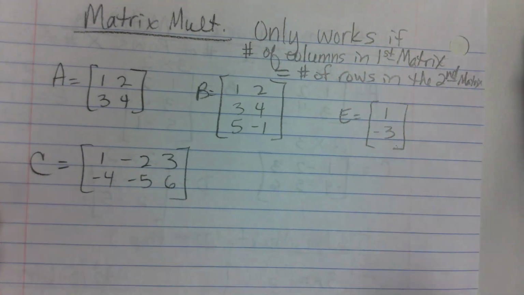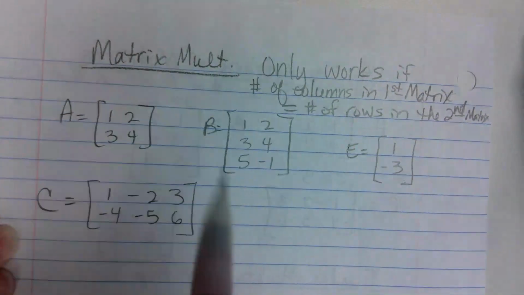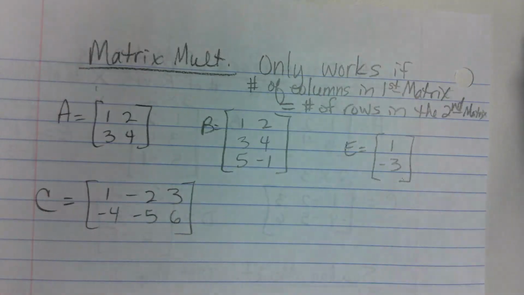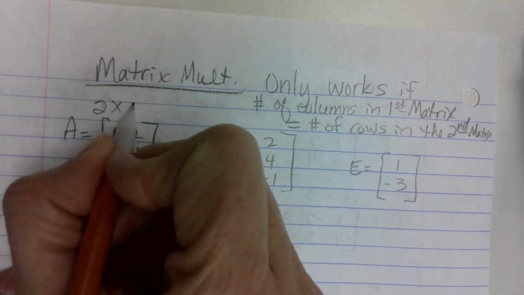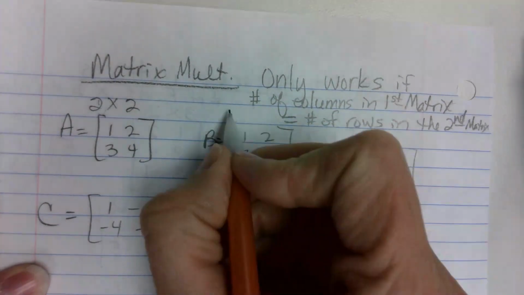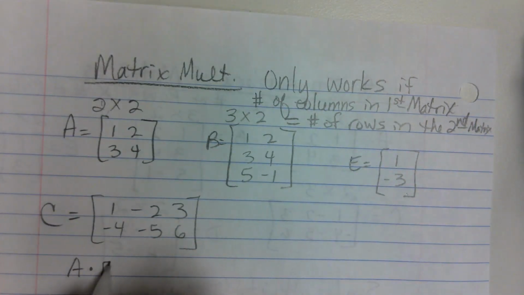All right. So, what's the size of A? Let's list the sizes. A is 2 by 2. B is 3 by 2. So, can we say A times B?